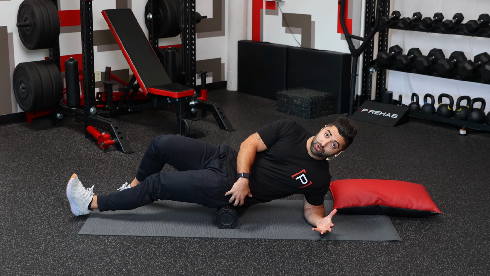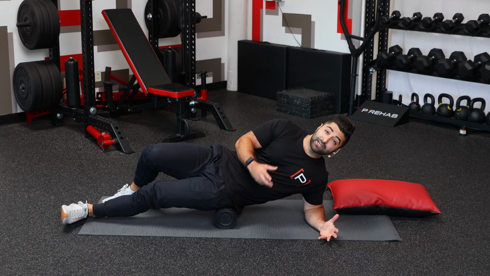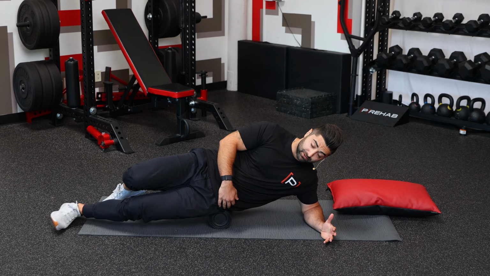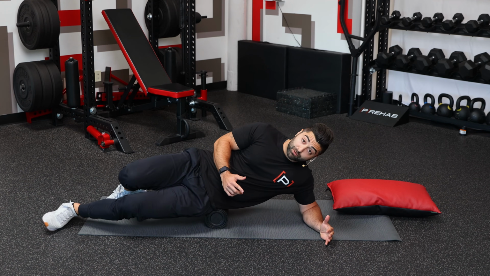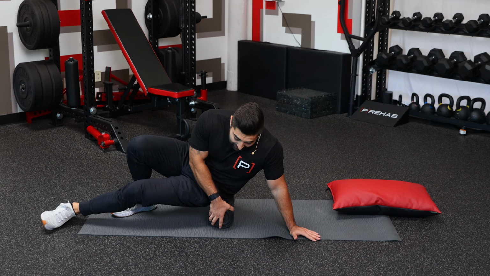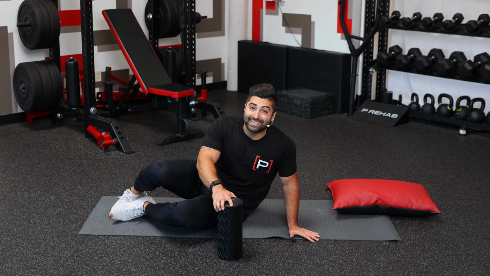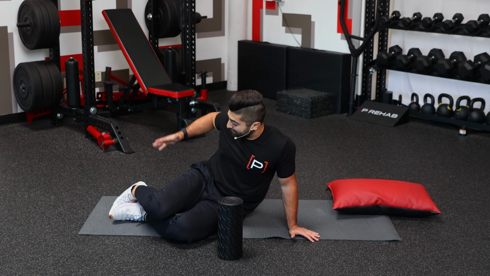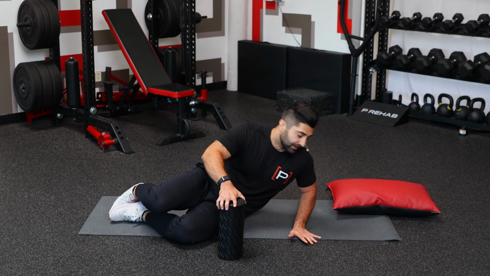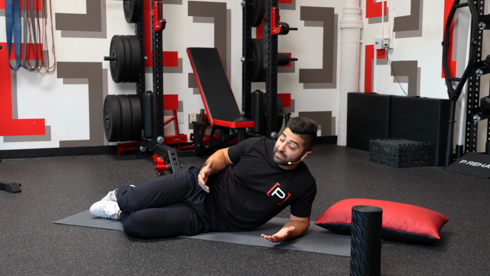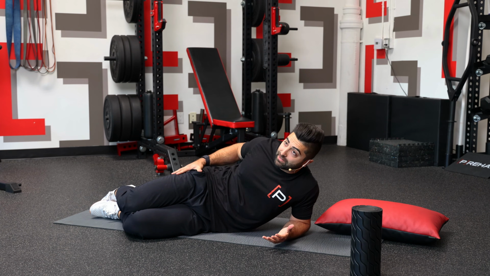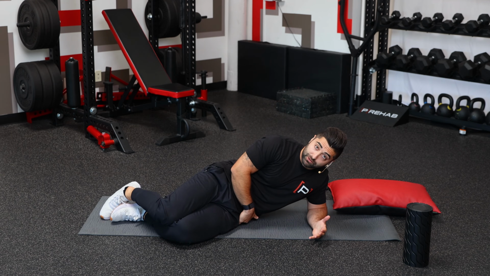Now, when the TFL is overused or overtonic, that can create some irritation onto that bursa, which is why we're foam rolling this. Now, in addition to foam rolling the TFL, a common concern is laying down on that side bothers me. Putting compression on that bursa bothers me. So for example, if my right bursa is bothering me, I'm gonna make sure when I sleep, I keep that right side elevated and I'm not putting compressive forces on there.